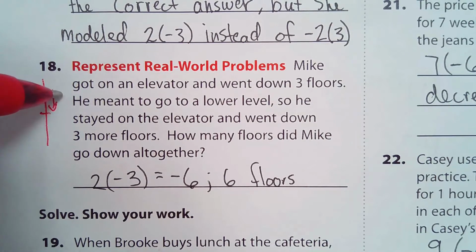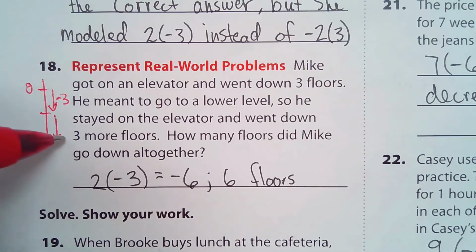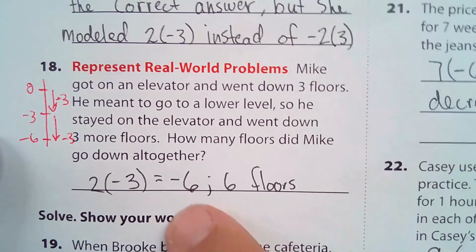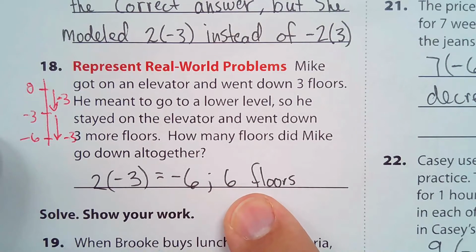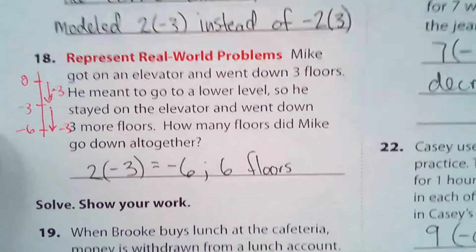So went down 3. So that's negative 3, right? And then he goes in the negative direction again, another 3. So where did he arrive? Well, that's negative 3. That's negative 6. So he arrived negative 6 floors below. And how many floors did he go down altogether? 6 floors. All right.